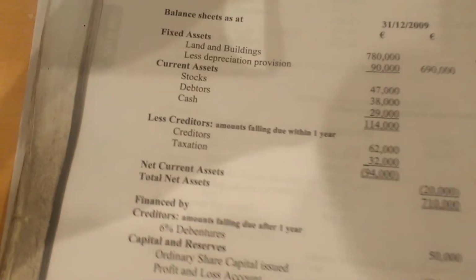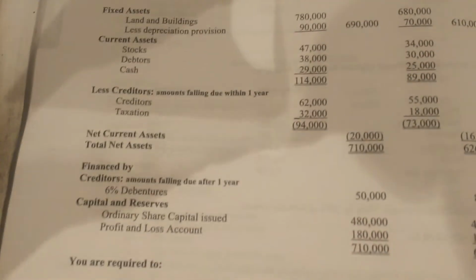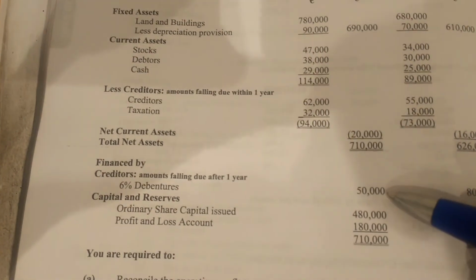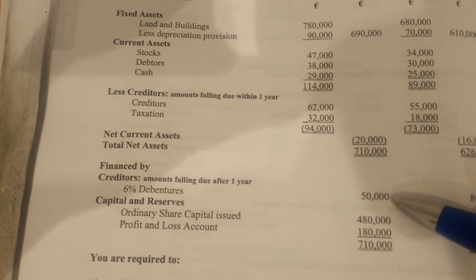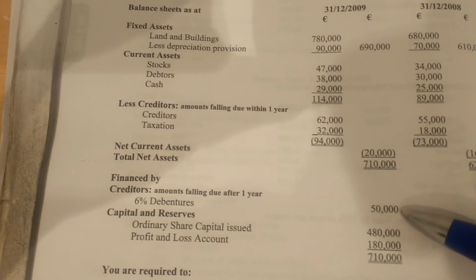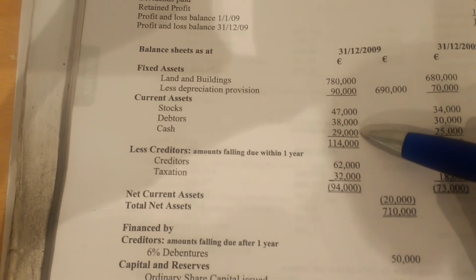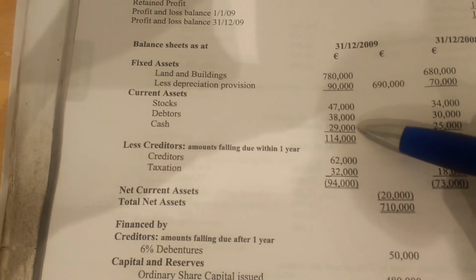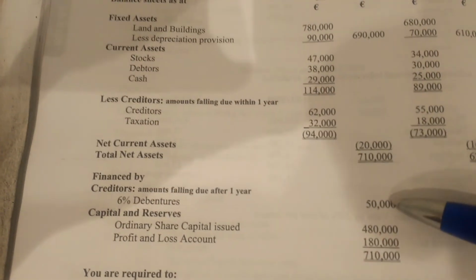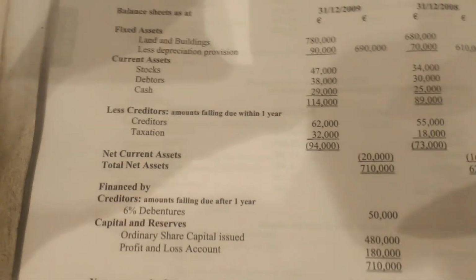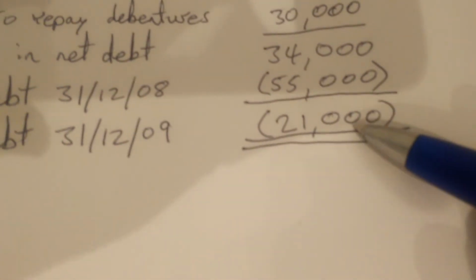So if we go back here, in the balance sheet for 2009, we see the debt is 50,000, so we consider that a minus 50,000, and the cash then is 29,000. We consider that a plus 29. So plus 29 minus 50 gives us minus 21, which is what we got over here as well. So we're happy with that.